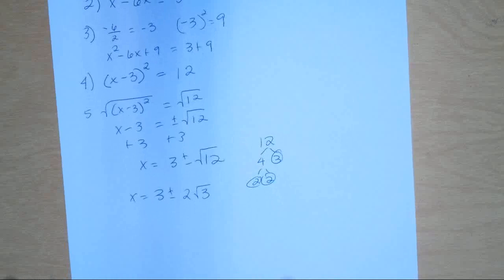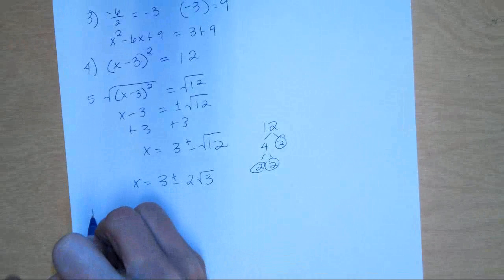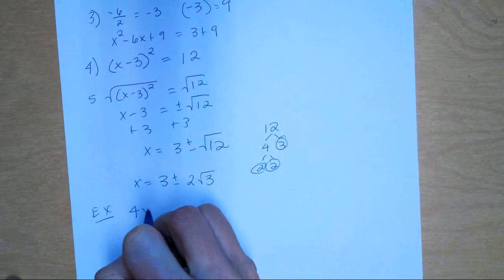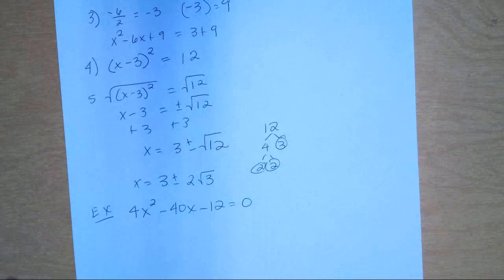Let's see, I don't know if this example has a decimal, but we'll try it, and if not, we'll find one that does. Okay, so last example, or maybe not. 4x squared minus 40x minus 12 equals 0. And this one isn't, so we'll do one after this one.